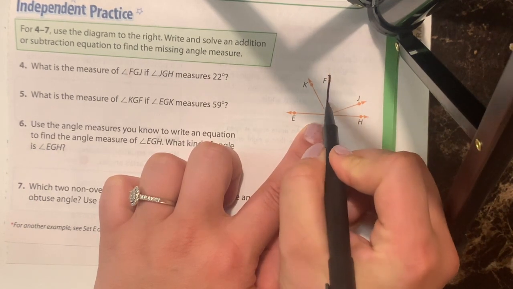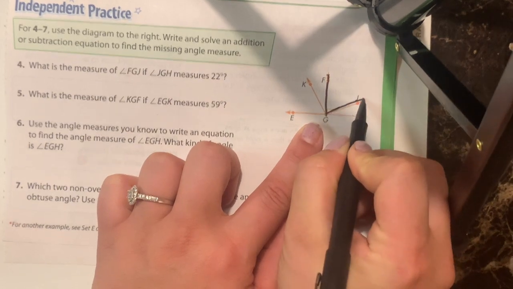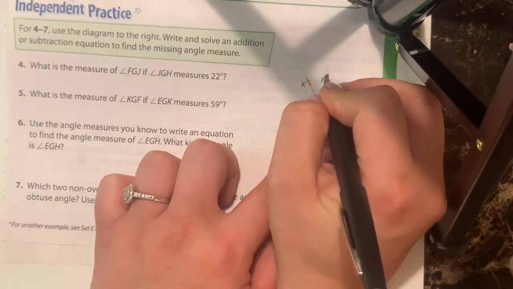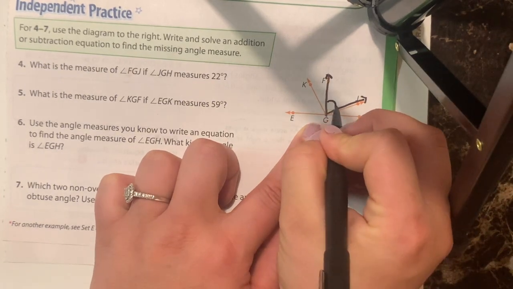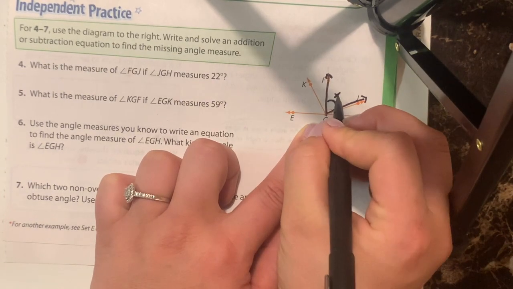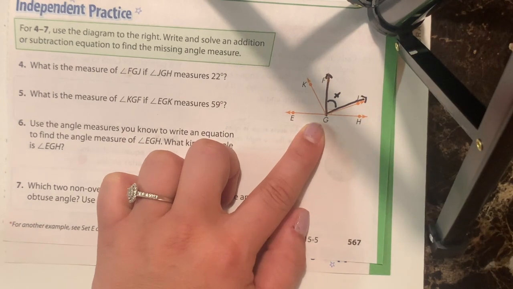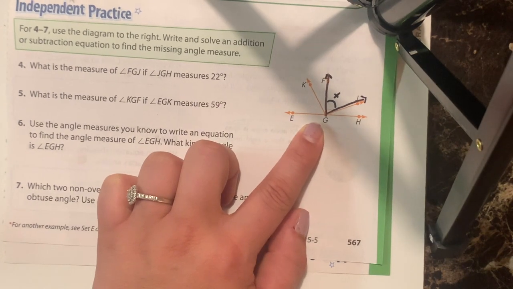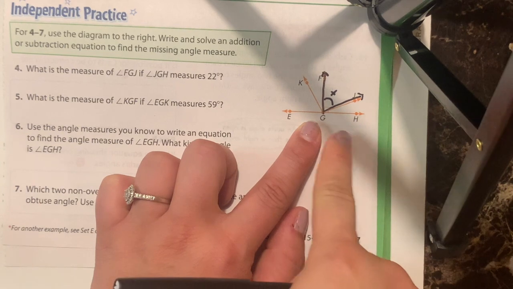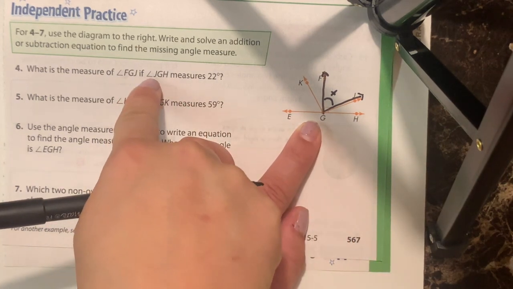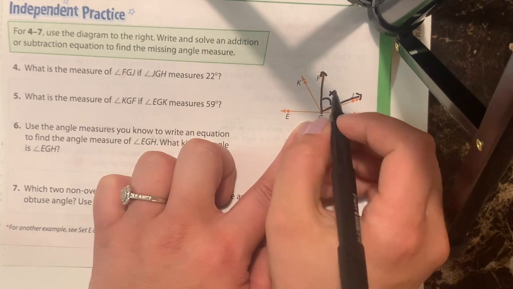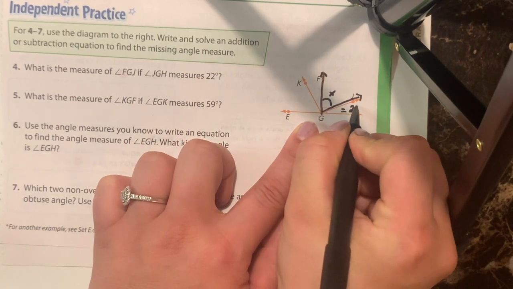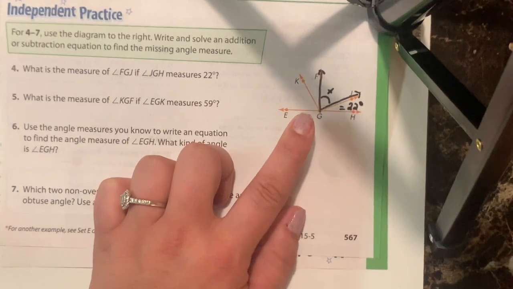This is what I want to solve for, this angle right here. So I'm going to put a little X there. I'm already given that angle JGH equals 22 degrees.